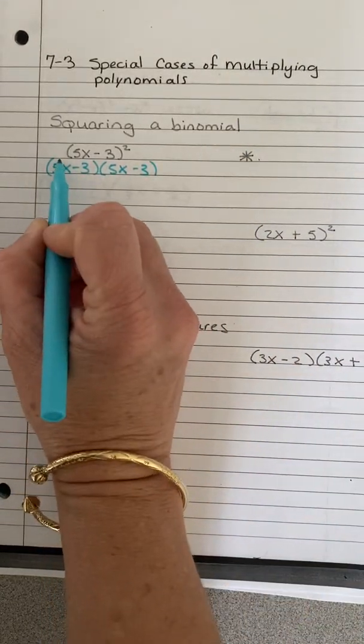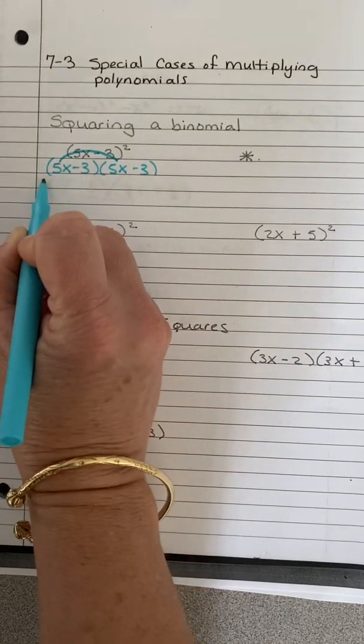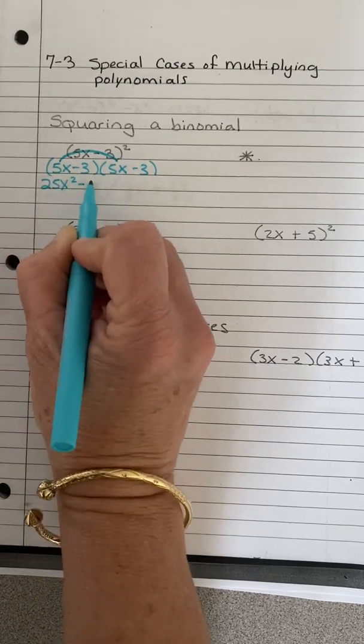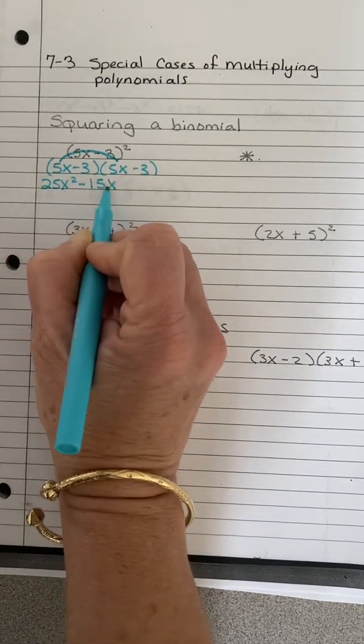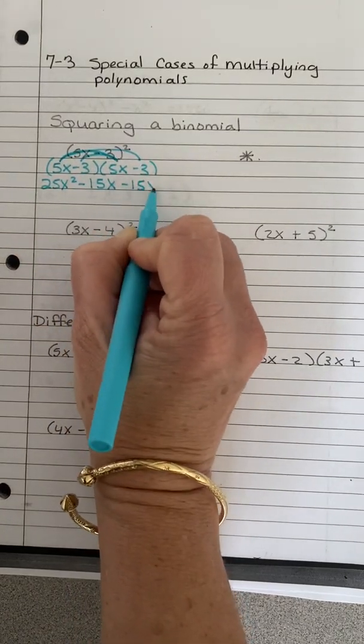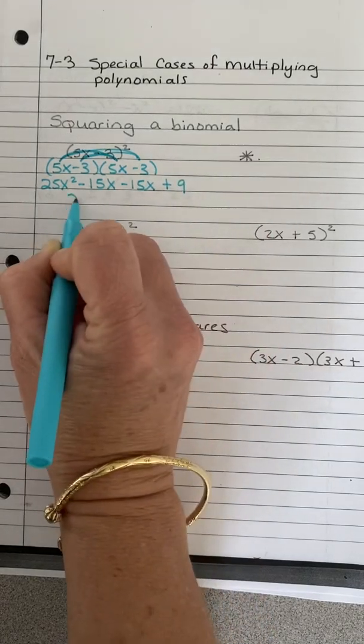Now, you can FOIL, distribute, whatever you call it. 5x times 5x is 25x squared. 5x times negative 3 is negative 15x. I just did that here to here. Another negative 15x here to here is plus 9. Combine like terms.